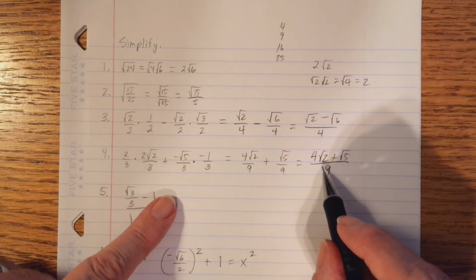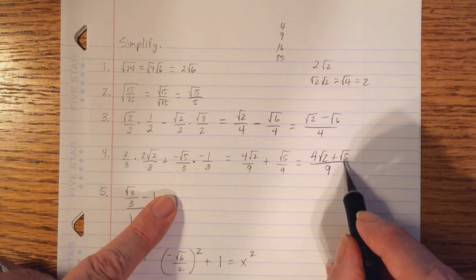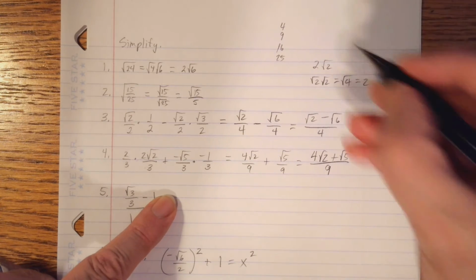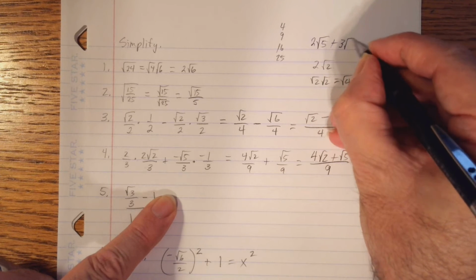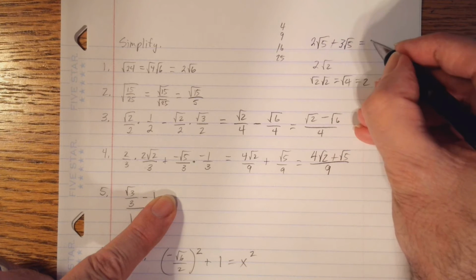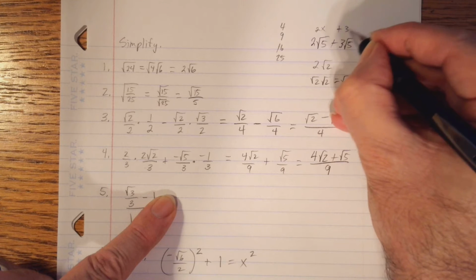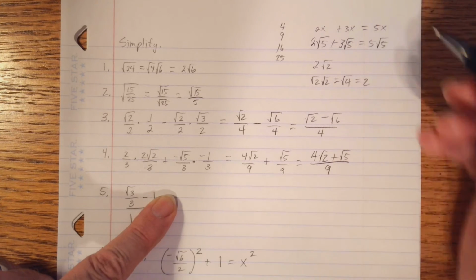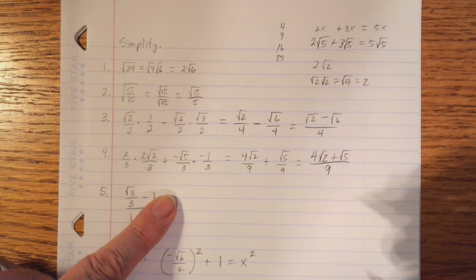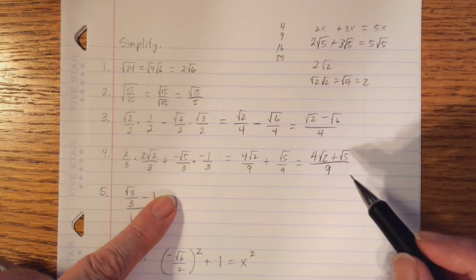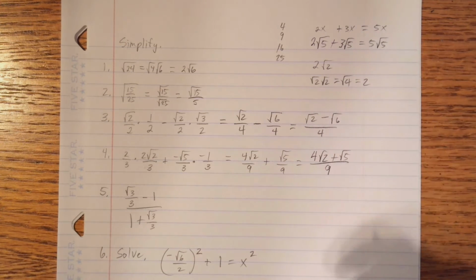Now you might be tempted to do more with this, but these are not considered like radicals. You can only add like radicals. Like if you had 2 square roots of 5 plus 3 square roots of 5, you would add the 2 and 3, and you would have 5 square roots of 5. Just like if you were adding 2x and 3x, it would work very similarly. But because these are not like radicals, there's nothing more we can do. And when the book asks for exact answers, they're saying, leave the radicals alone, don't change these to decimal numbers.